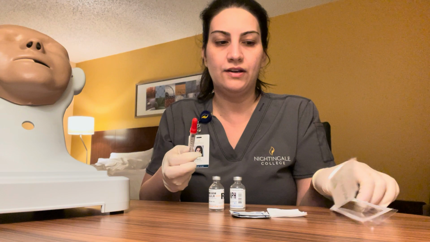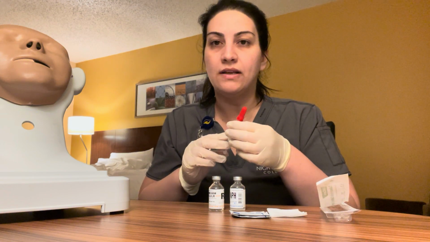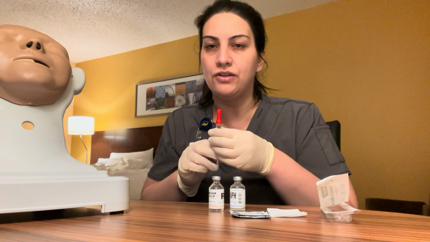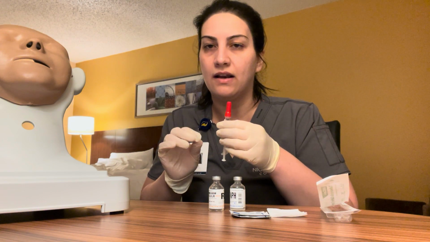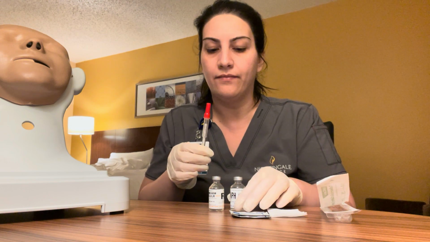So first we're going to draw up air of 8 units of intermediate. I'm not going to draw up the solution. I'm going to push the air into the intermediate.